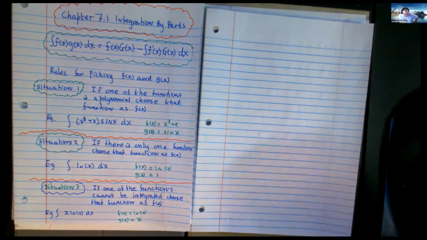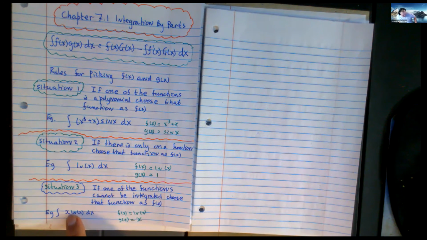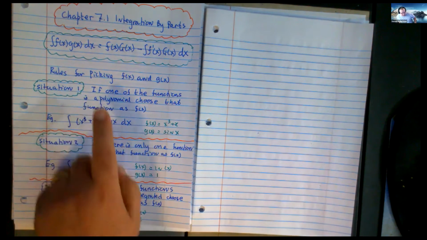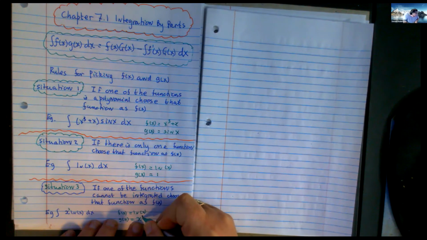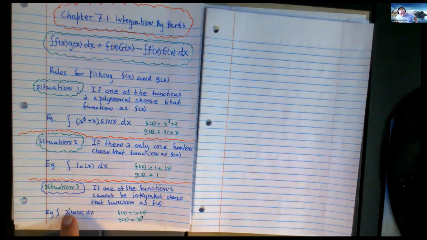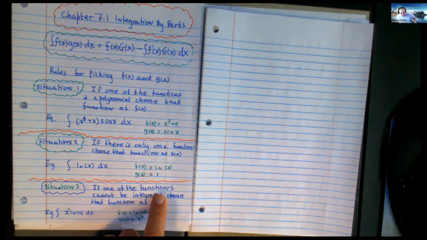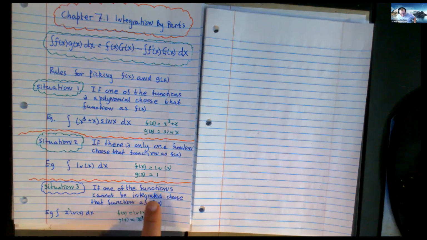Now, in some situations, this rule 1 doesn't work. Now, I've put x here. I guess I should make it a little bit more obvious. I'll make it x cubed then. According to rule or situation 1, should we be using f of x to be x cubed, right? It's a polynomial. But sometimes that doesn't work. And this is when situation or rule 3 kicks in. If one of the functions can't be integrated, you have to choose that one as your f of x.